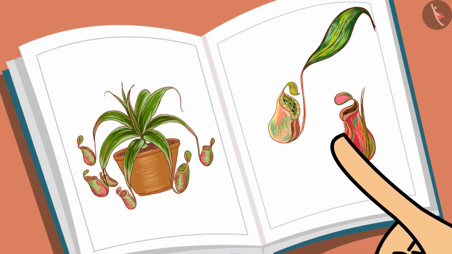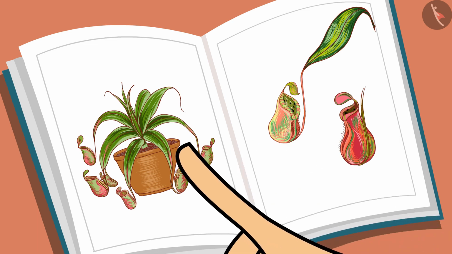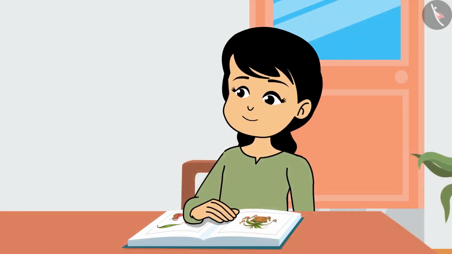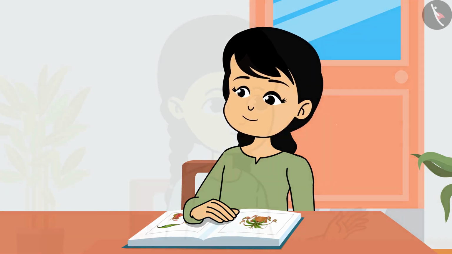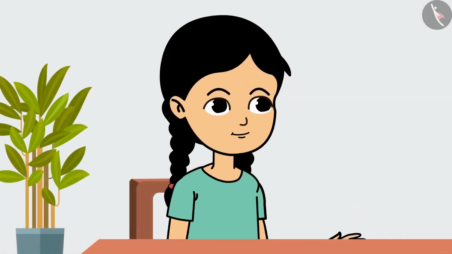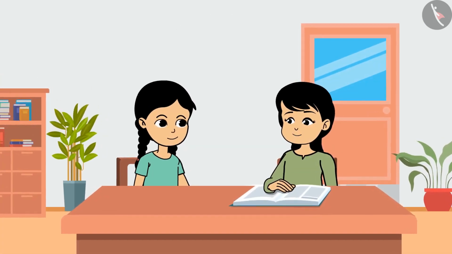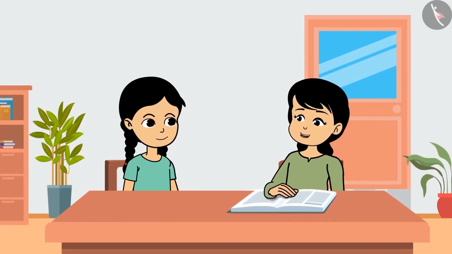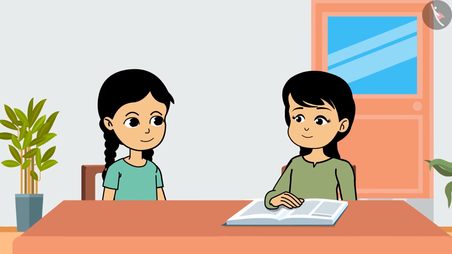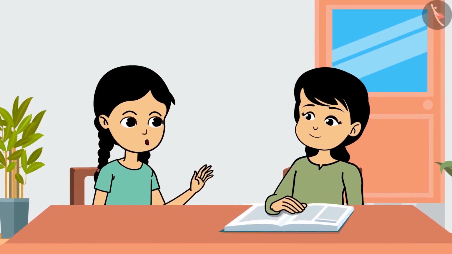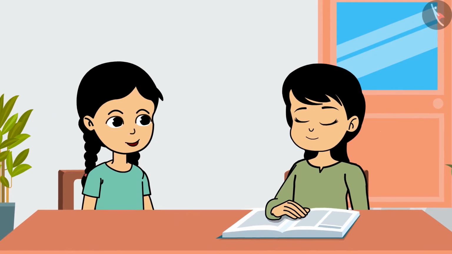These structures look like jugs. Didi, look, there are insects on this plant. Looks like these plants eat insects. This plant is called a pitcher plant. These are called insectivorous plants. But it does have leaves. Can it not make its own food? These plants grow in low nutrient soils, and by digesting insects, they make up for their nutritional deficiency. It means that some plants eat insects. Didi, this is very interesting.